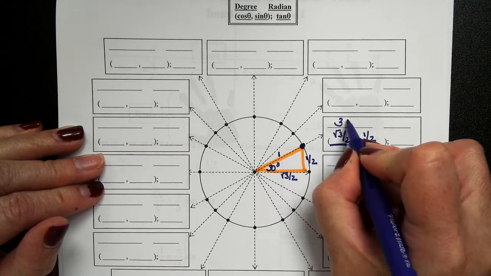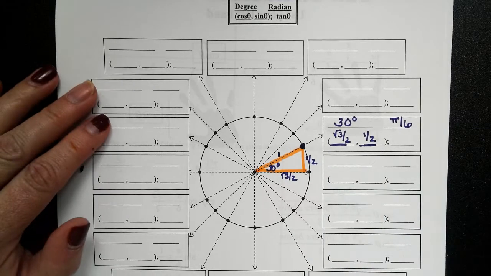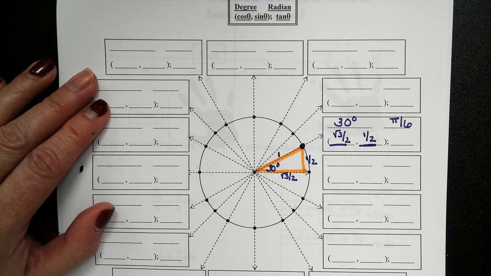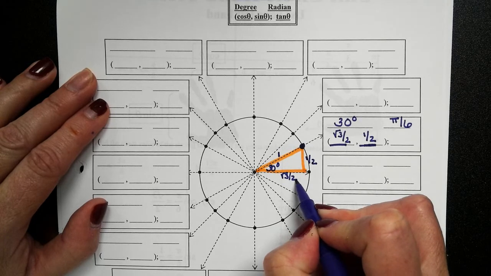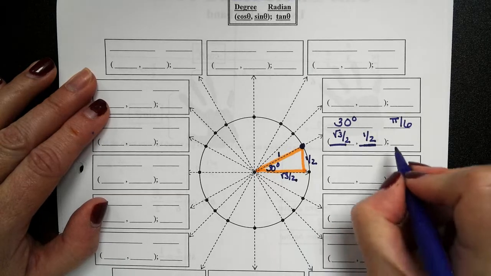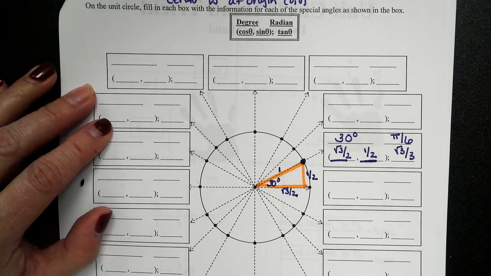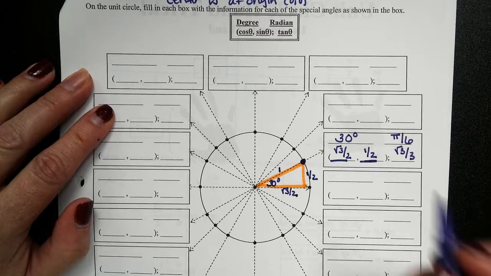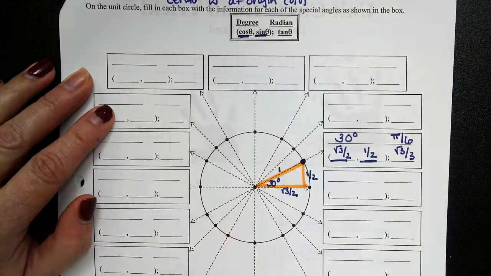So at 30 degrees, remember in radians, 30 degrees is equivalent to pi over 6. The tangent, remember we had you take the opposite side divided by the adjacent side by your SOHCAHTOA. So when you filled out your chart, you found that the tangent of 30 degrees was square root 3 over 3. So what happens is, and this will be true for every point on this particular circle, the x-coordinate is going to be the cosine, the y-coordinate is going to be the sine.